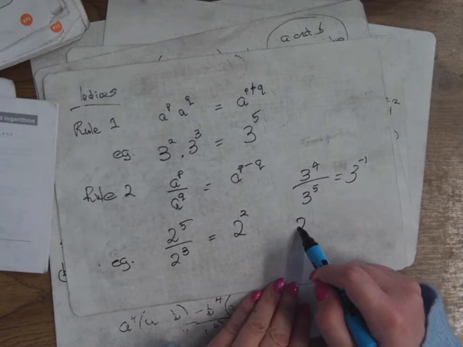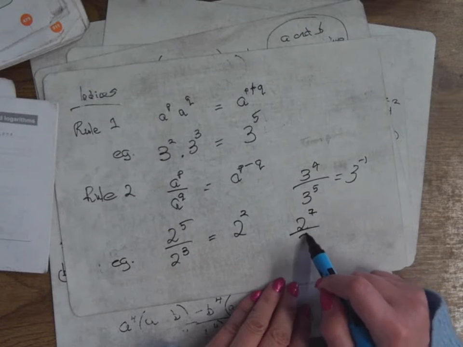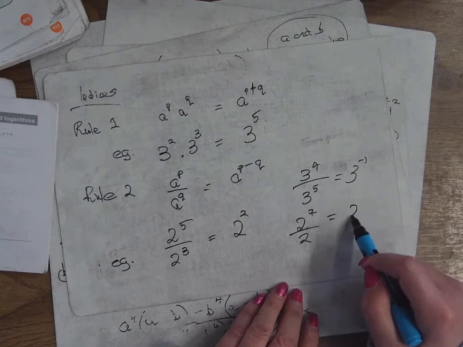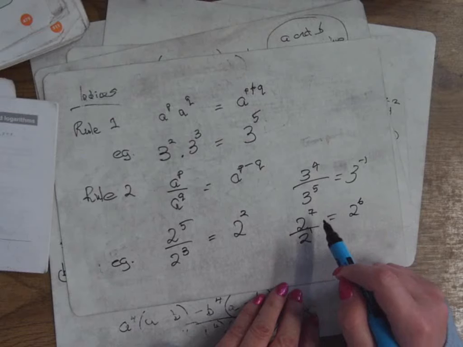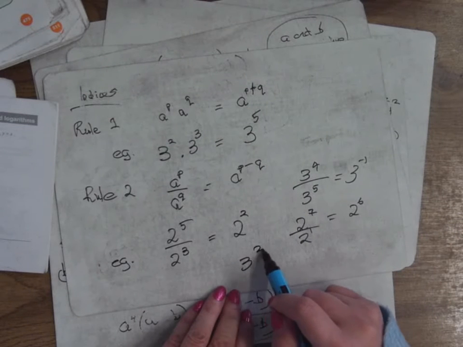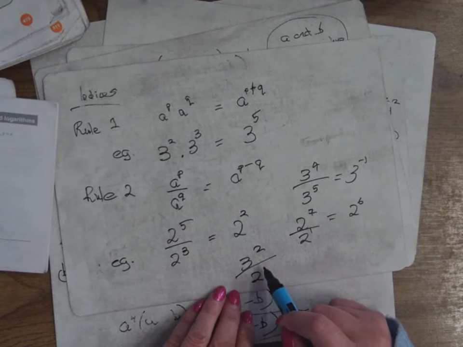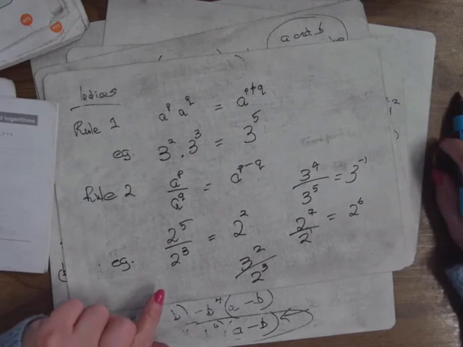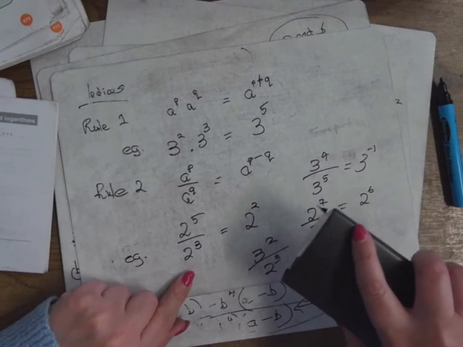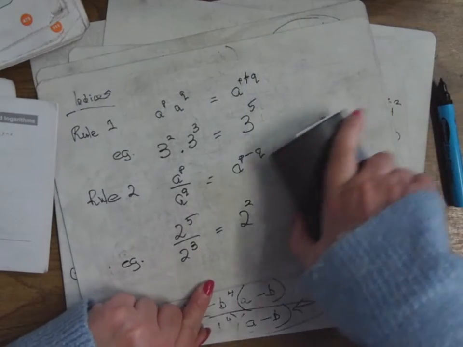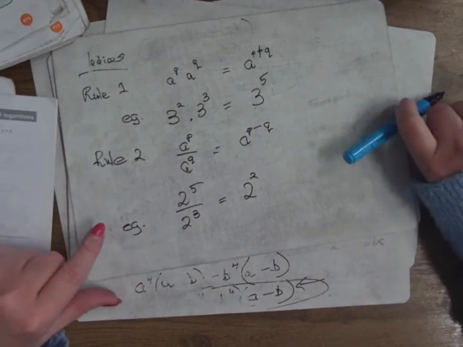What about 2 to the power of 7 divided by 2? What's the answer? 2 to the power of 6, because remember, 2 on its own is 2 to the power of 1, and 7 take away 1 is 6. And there's obviously no shortcut for 2 to the power of 3 divided by 2 to the power of 3 with different bases. Are we good with that? Because the bases have to be the same, and by the bases, I mean whatever number it is to the power. Okay, ready for the next one, rule 3.